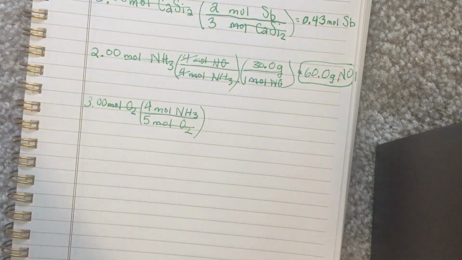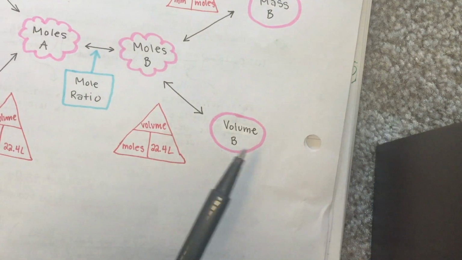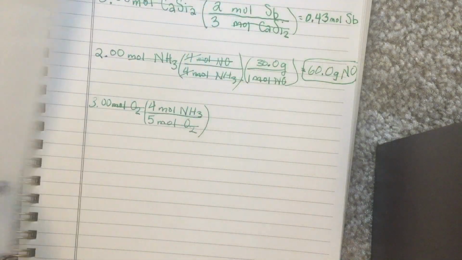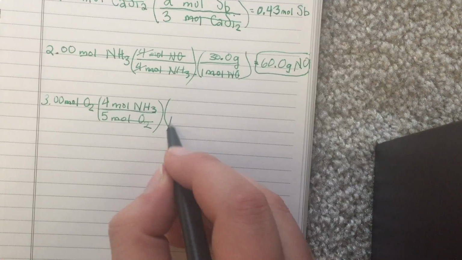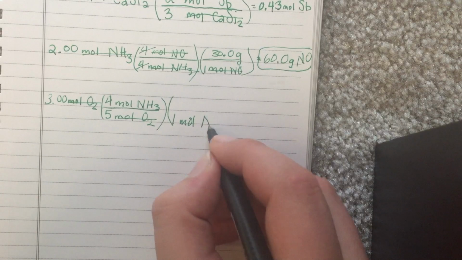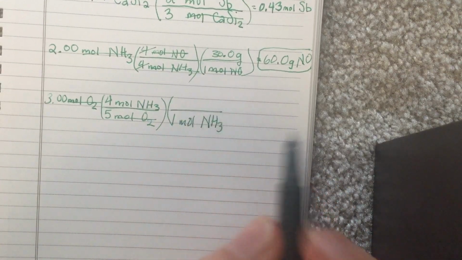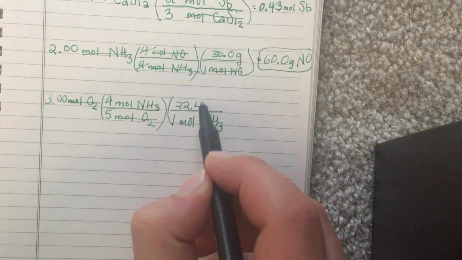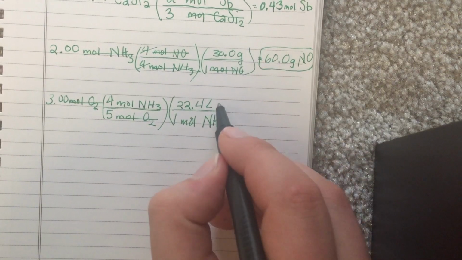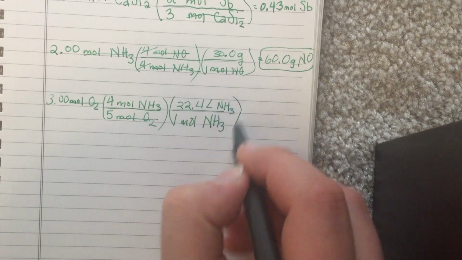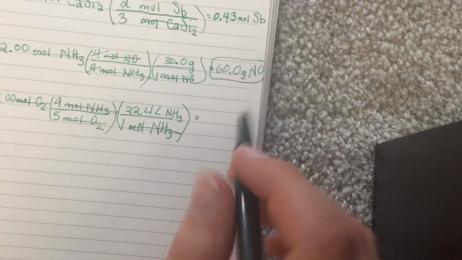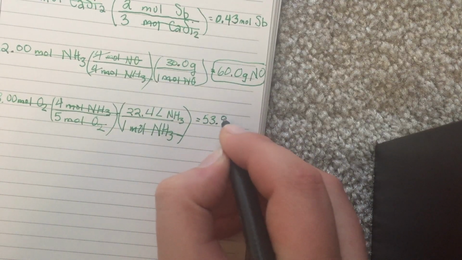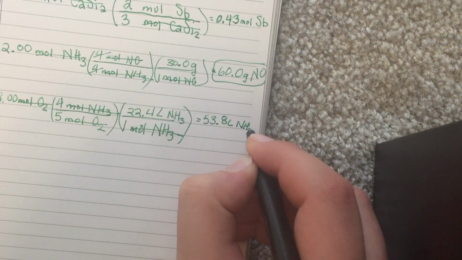But now we have to go to volume. So we're at moles B now. So now I have to go to volume B using the triangle, which is 22.4 liters per 1 mole of NH3. There is 22.4 liters of NH3. So that cancels out, that cancels out, and this equals 53.8 liters of NH3.